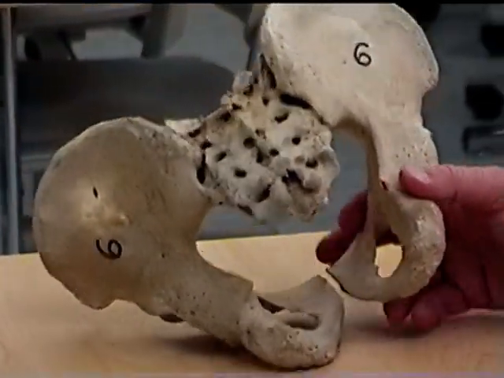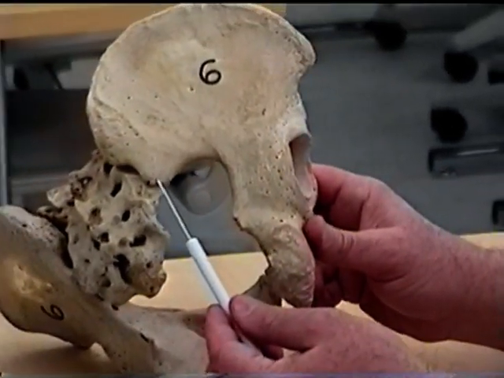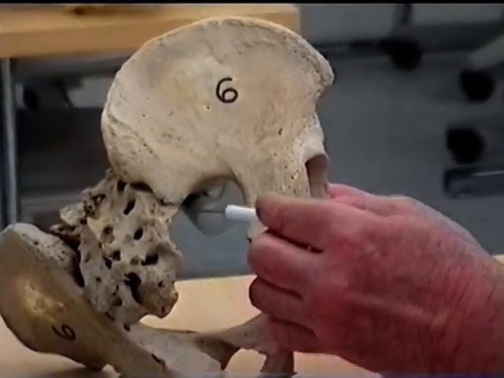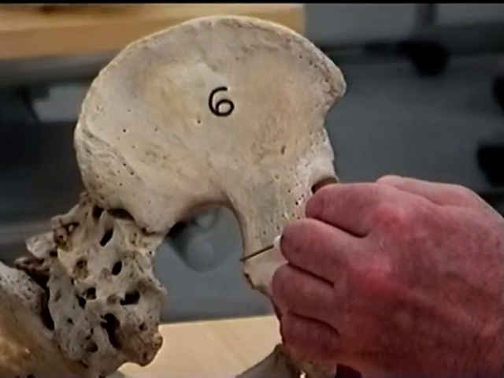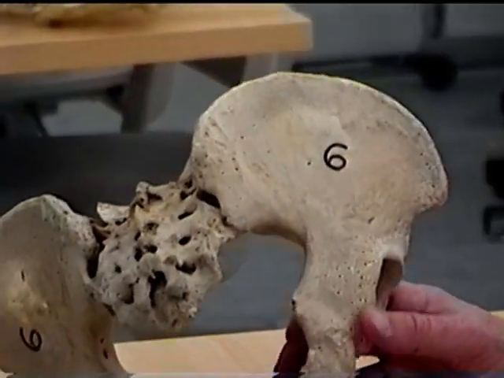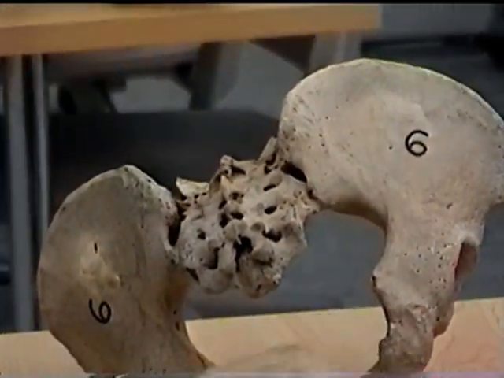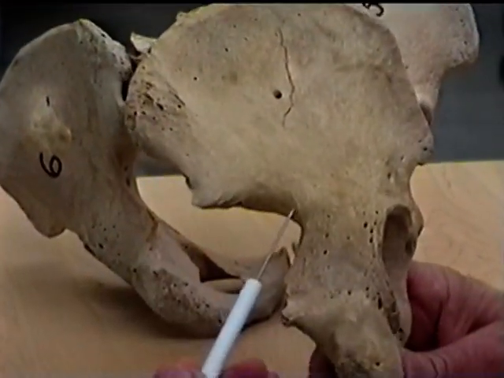Now, if you look at the posterior inferior iliac spine, there's a large notch that occurs below it. We can see it on the pelvis as it's articulated, and then we can see it on this bone right here.